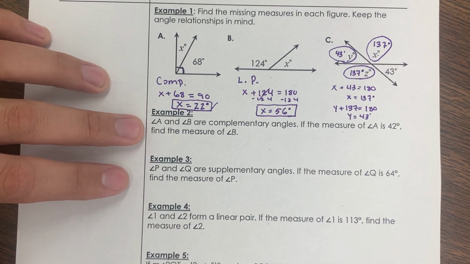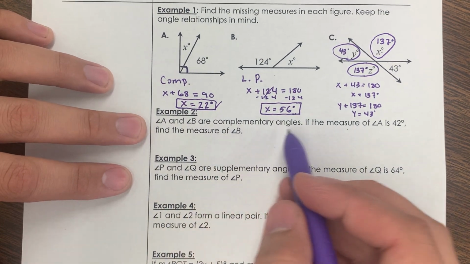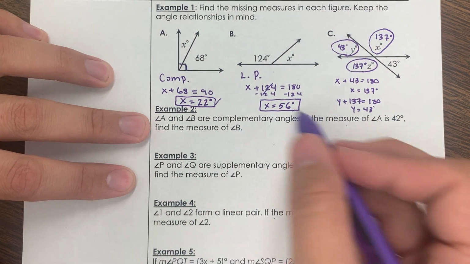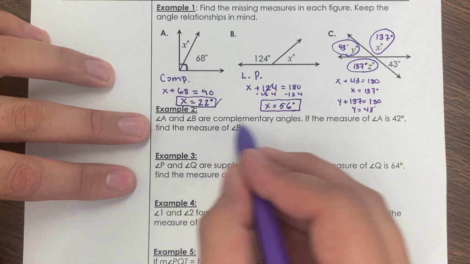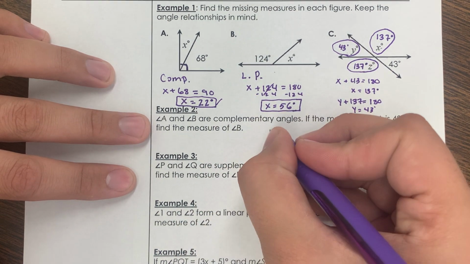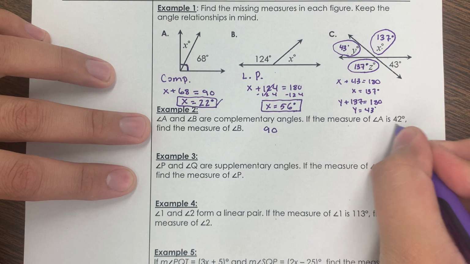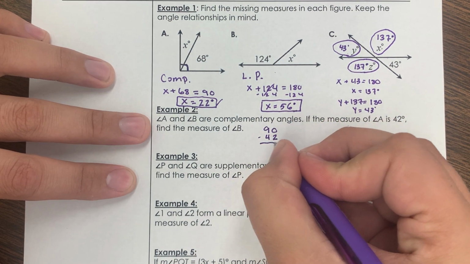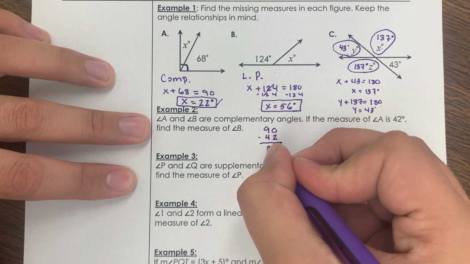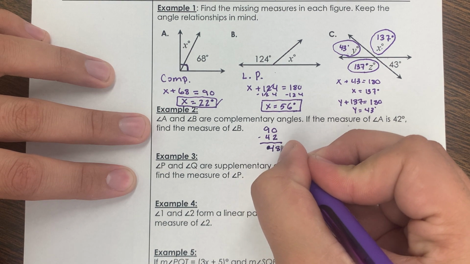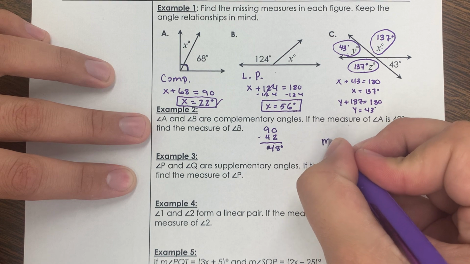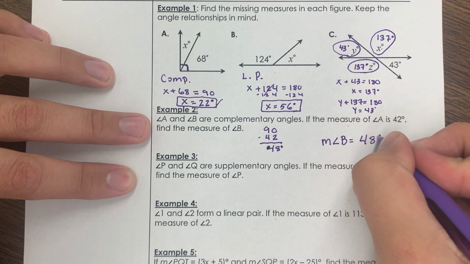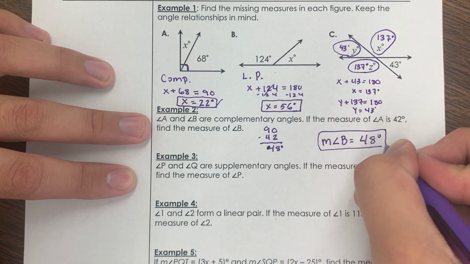Next, we're going to talk about example 2. Angle A and angle B are complementary angles. If the measure of angle A is 42 degrees, find the measure of angle B. Hopefully you're starting to see the pattern. If I have a pair of complementary angles, all I have to do is take the value 90 and subtract the one we know to get the one we're missing. So if I take 90 and subtract 42 from it, we're going to end up with 48 degrees. So I know that the measure of angle B is equal to 48 degrees because 48 and 42 will add up to make 90.